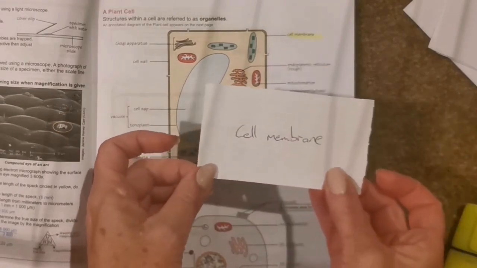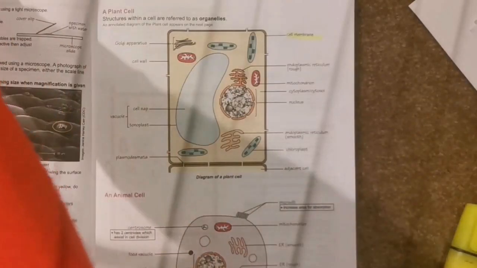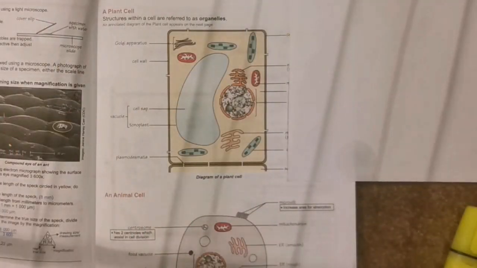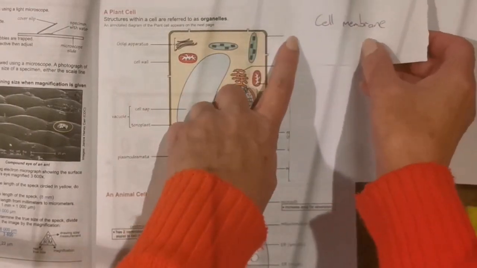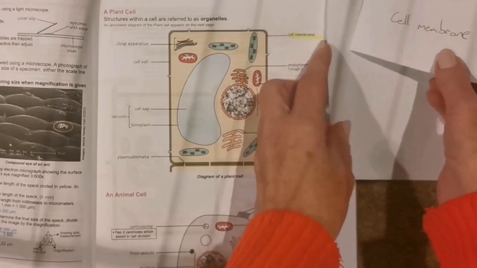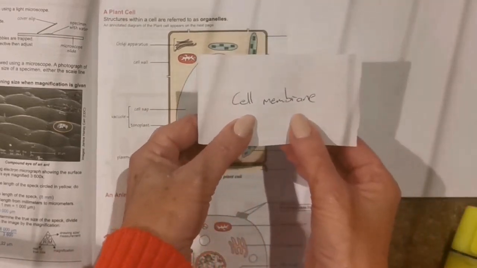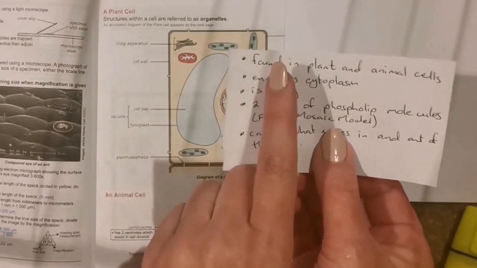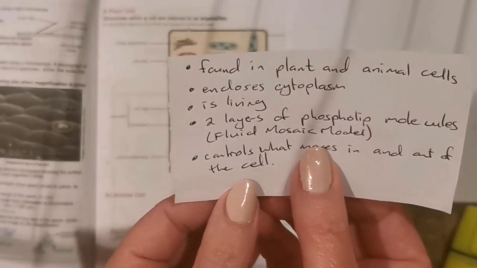So what I then do is I can test myself when I'm done, and I can actually cover the picture like so, and I can say label number 1 there is the cell membrane. Let's see if I'm right. Yes, it is indeed the cell membrane. And then what is its structure and its function like? And then, oh, okay, it's found in plant and animal cells only. It encloses the cytoplasm.